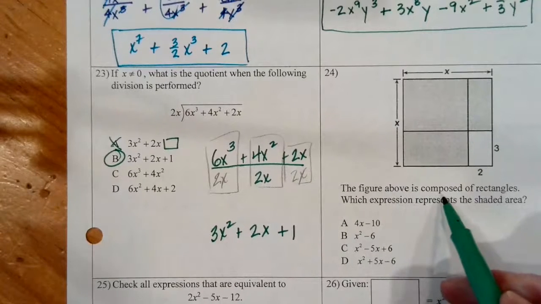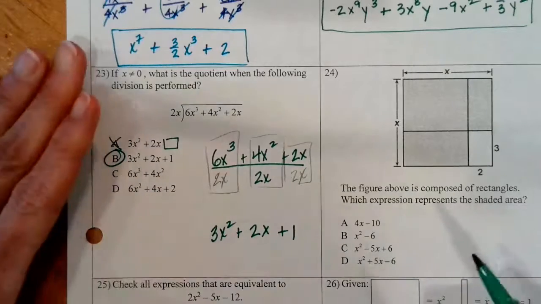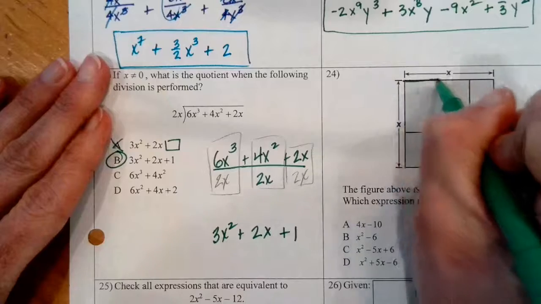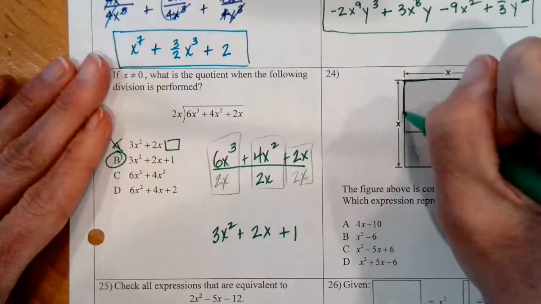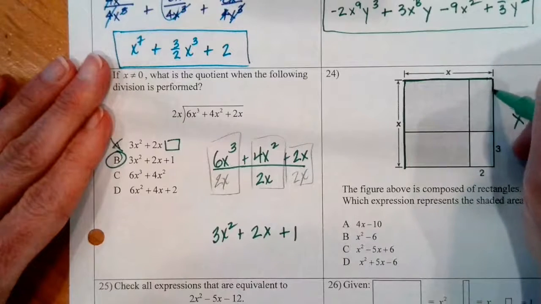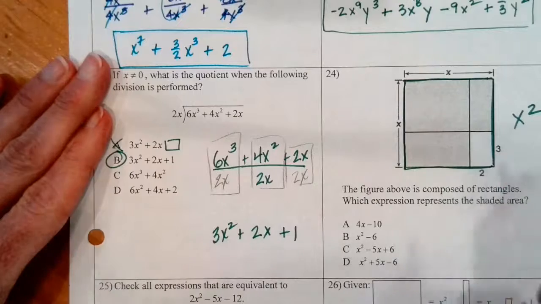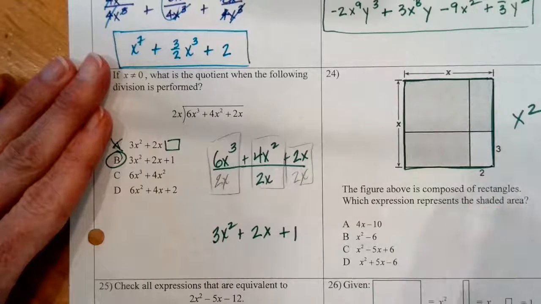Alright. The figure above is composed of rectangles. Which expression represents a shaded area? Hey, these are tricky. X times x is going to be x squared. So this entire thing is x squared. But notice it says the shaded area.